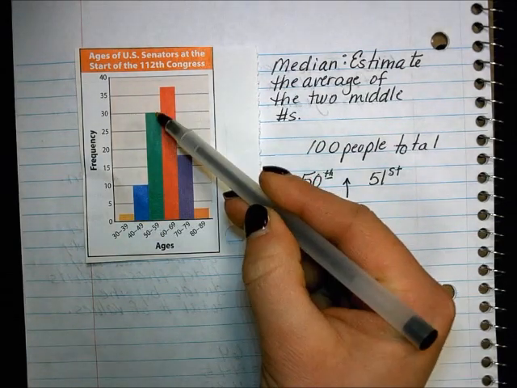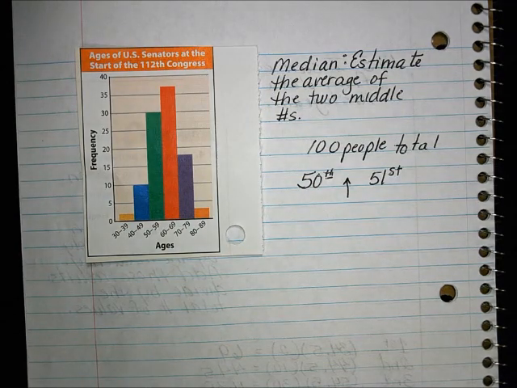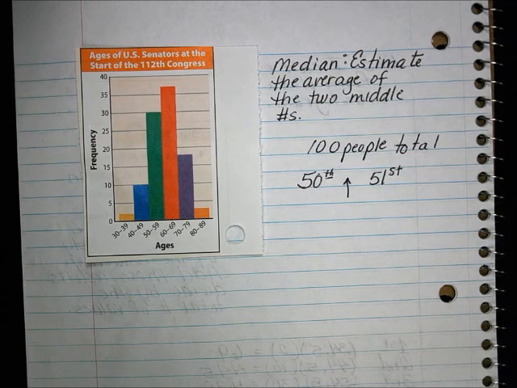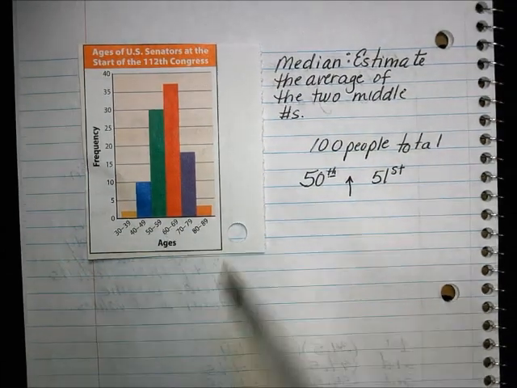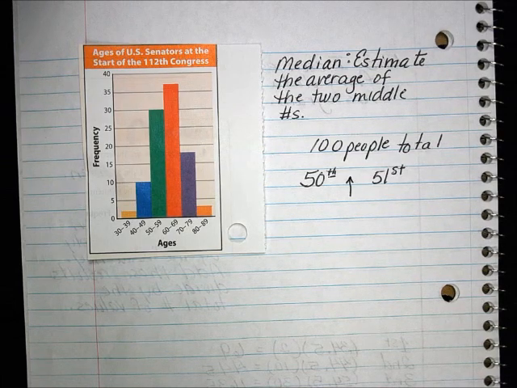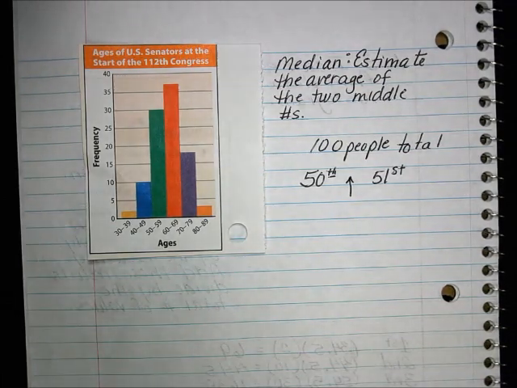So that's 42 people in the first 3. So the 50th and the 51st person are definitely in the red. Agreed? So our 50th person and our 51st person are definitely in the 60 to 69 interval, which is good because that's what we picked as our estimate, so we're right on target for now.